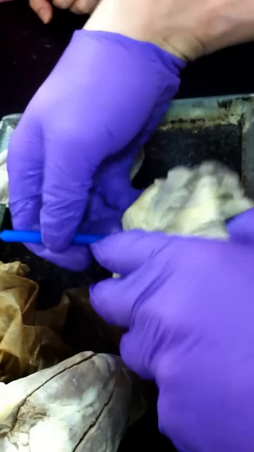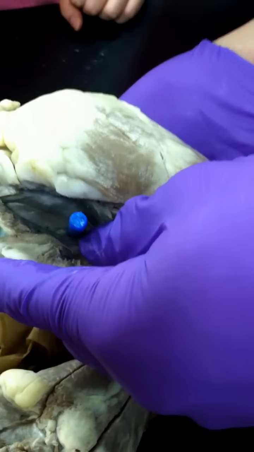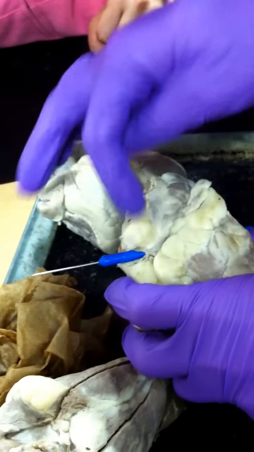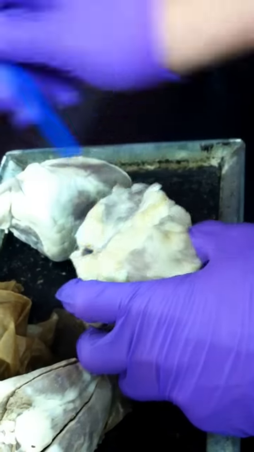And then this here is our subscapular. So inferior, or no, superior vena cava is right here. Inferior vena cava is over here.